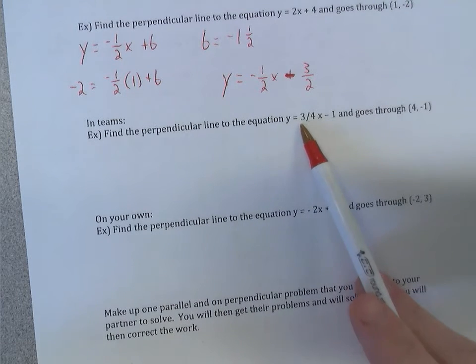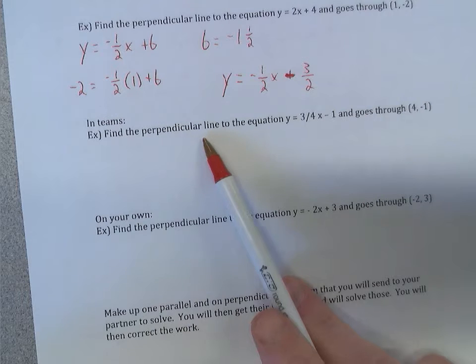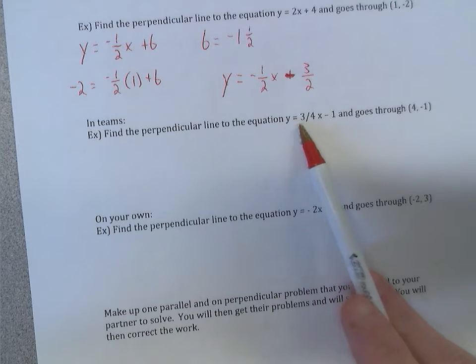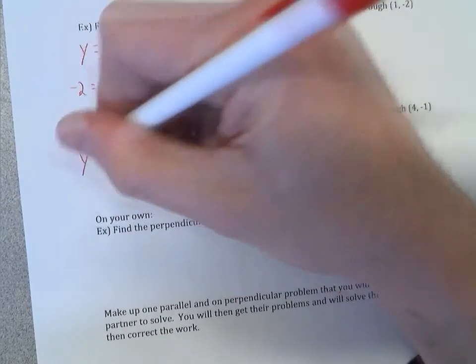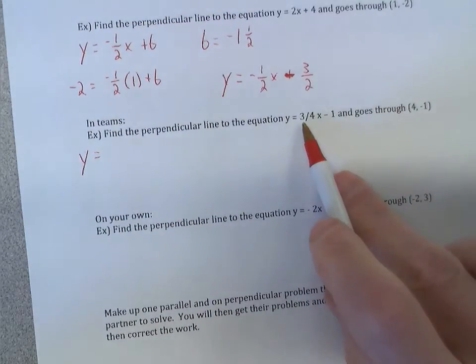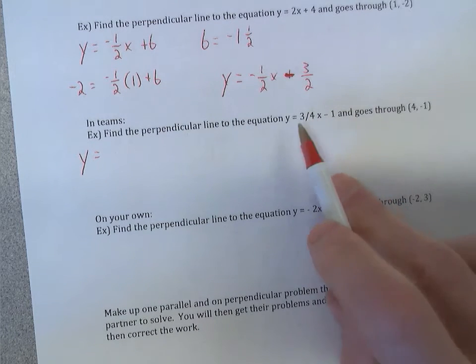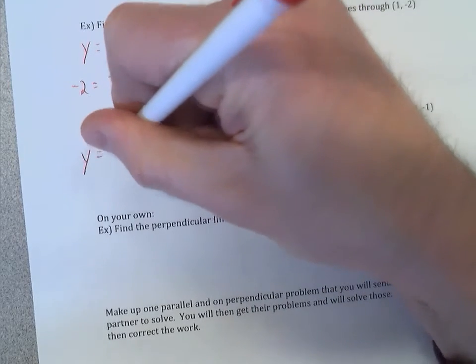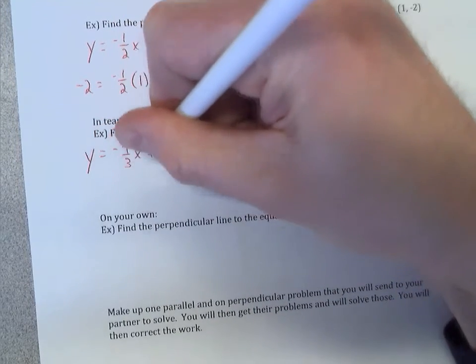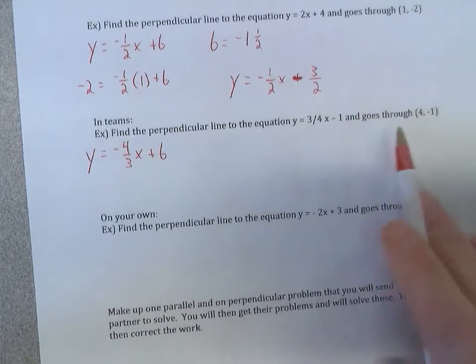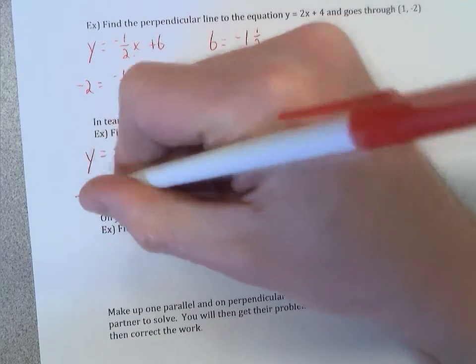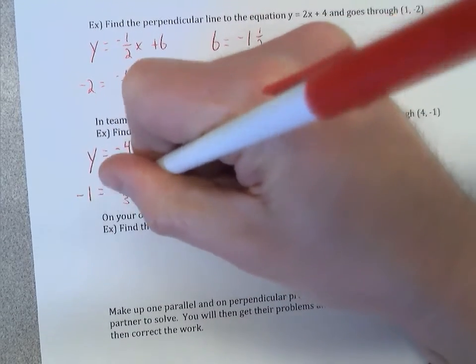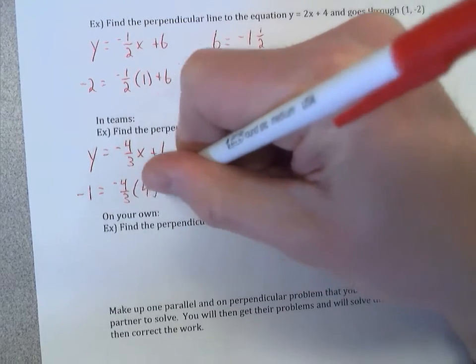So we want to find a line that is perpendicular to the line y equals 3/4 x minus 1. So first we're going to set up y equals, okay, so the reciprocal of 3/4 x. The reciprocal would be 4/3, negative 4/3 x. So negative 4/3 x plus b. Now we can put in 4 for x, negative 1 for y. That's negative 1 equals negative 4/3 times 4 plus b.